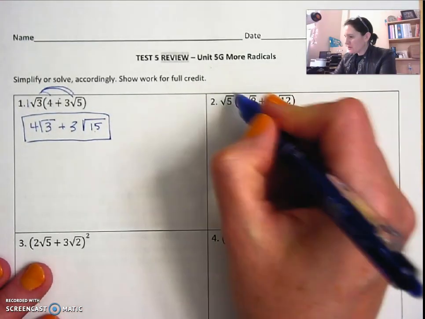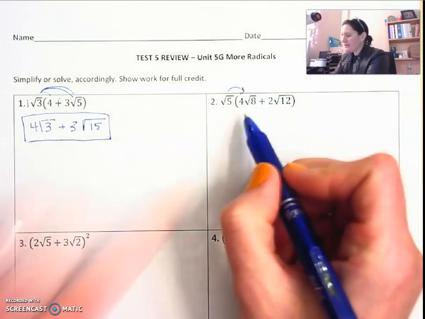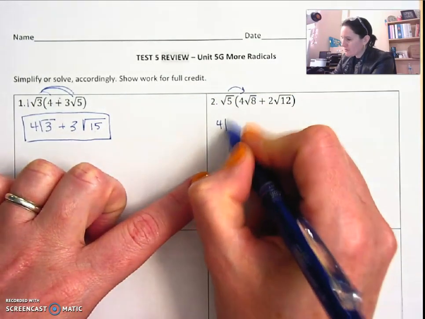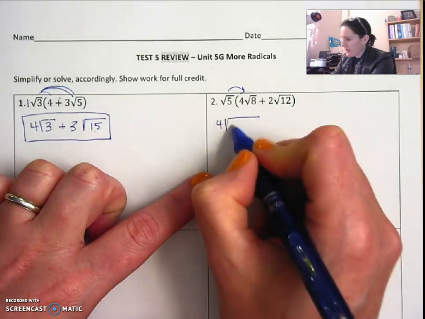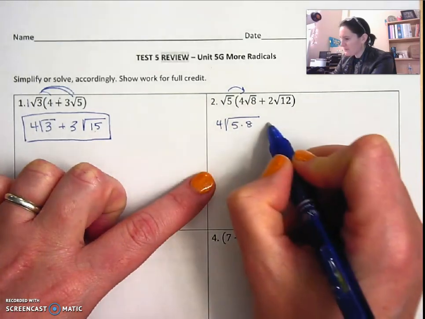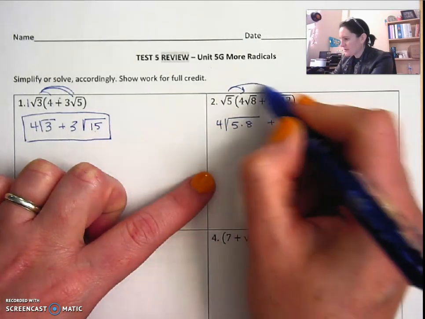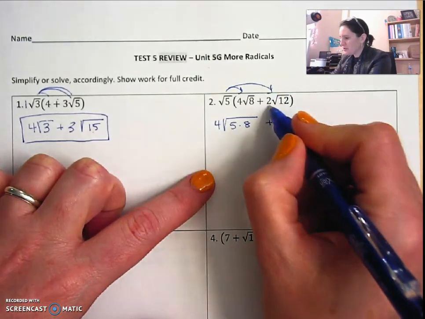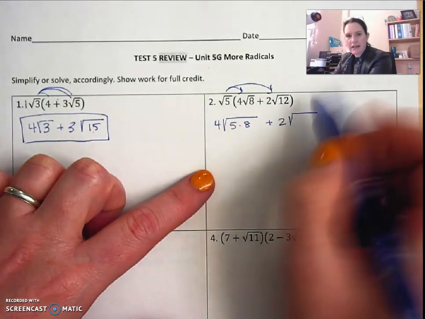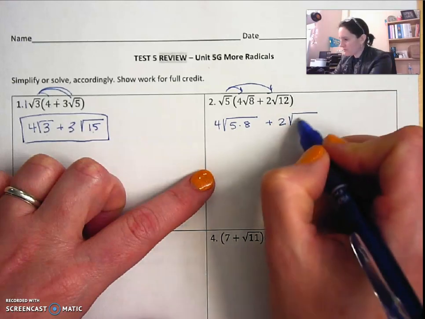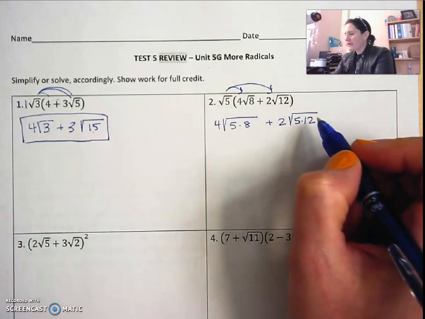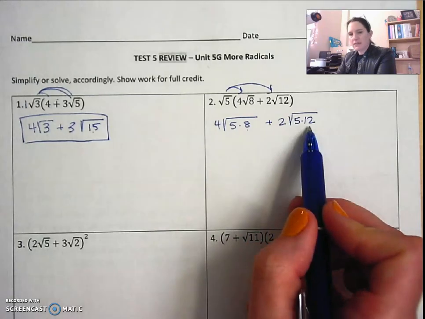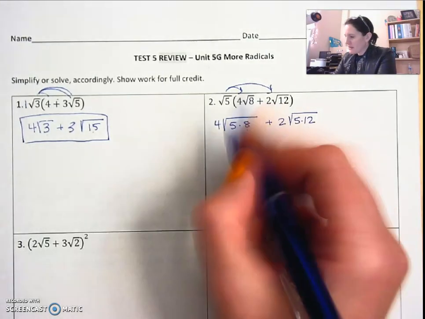And number 2, distribute the radical 5 here. That's going to give me 4 times radical 5 times 8 inside. And then distributing to the second term gives me the 2 out front, and inside I have 5 times 12. So now I'm going to factor the 8 and the 12 in here and simplify those radicals.